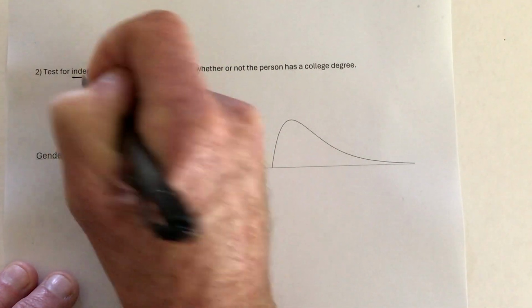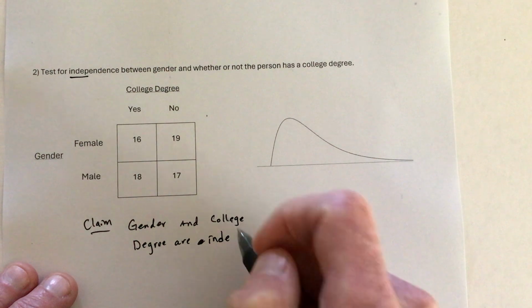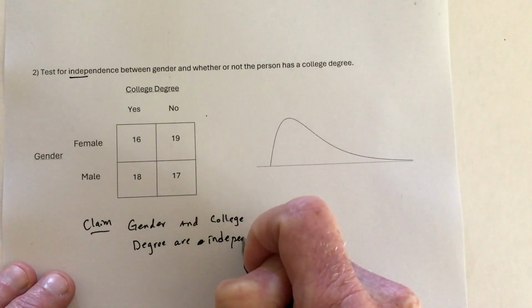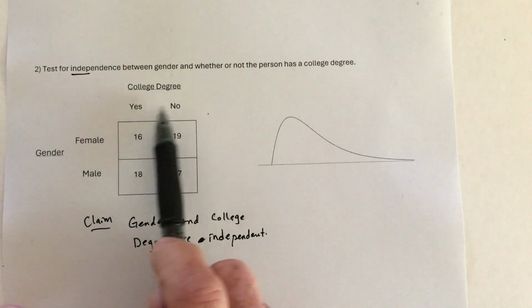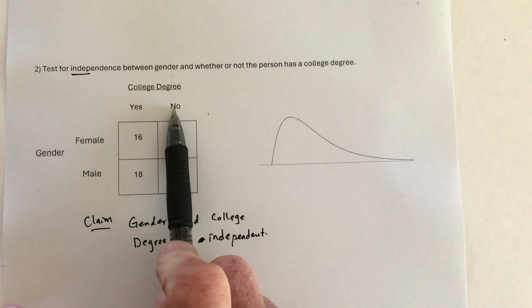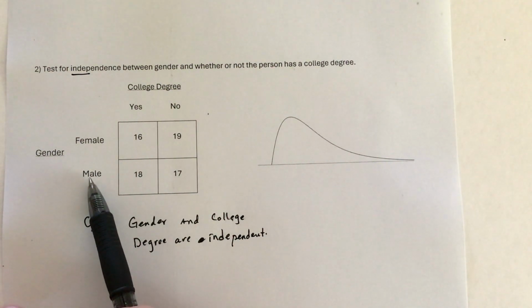So basically it's that claim right there. So whether or not somebody's graduated from college, does that depend on their gender?